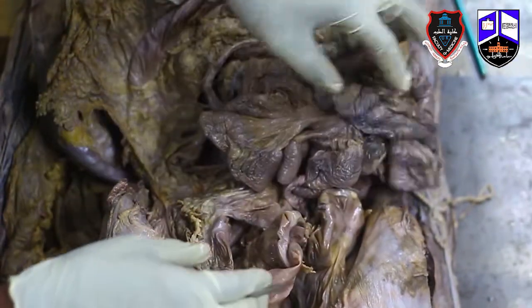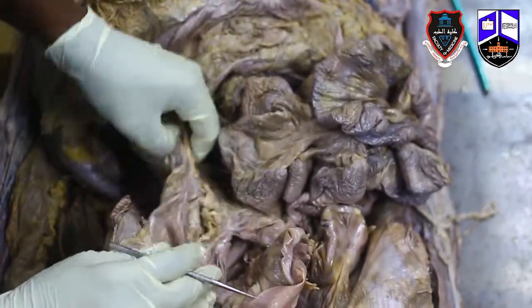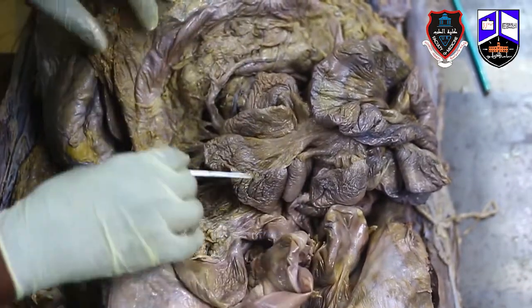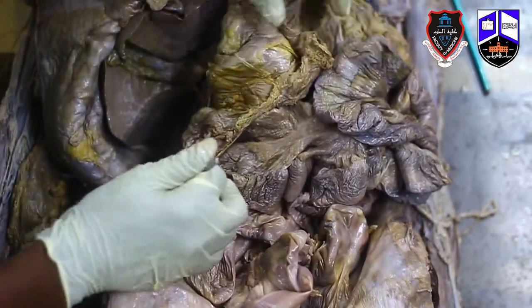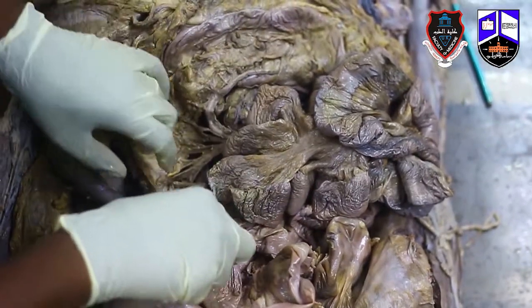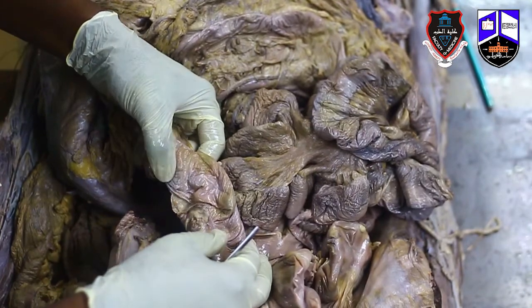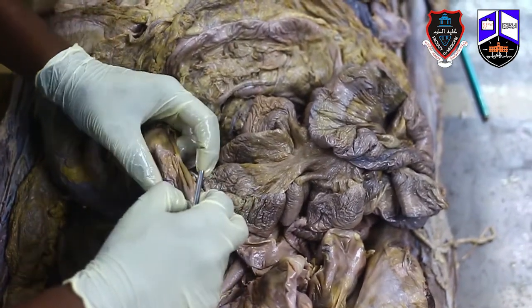The wall of the large bowel is thrown into folds that are called haustra, or sacculations. Those haustra are due to the fact that the longitudinal muscle fiber is shorter than the whole length of the bowel.